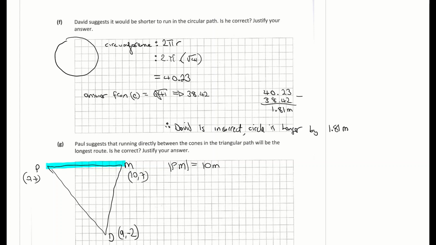What other one do we know? We know the distance from Paul to David. I think we got that. We did. We got that from part D in this question, and we got that to be 9√2. So the only one I have to find now is the third length, David to Mary. So I'm just going to write here Mary to David. The coordinates of Mary are 10, 7, and the coordinates of David are 9, -2.